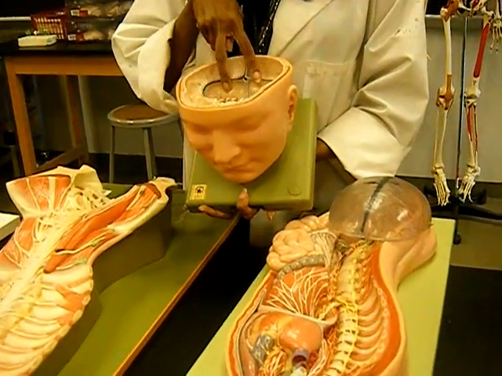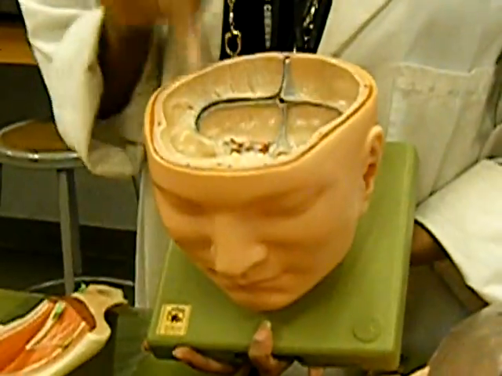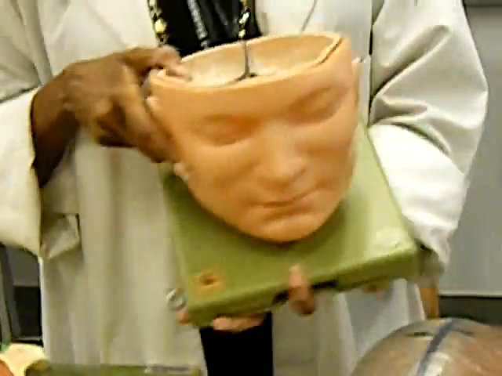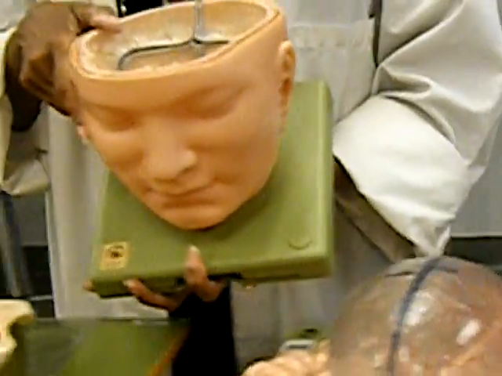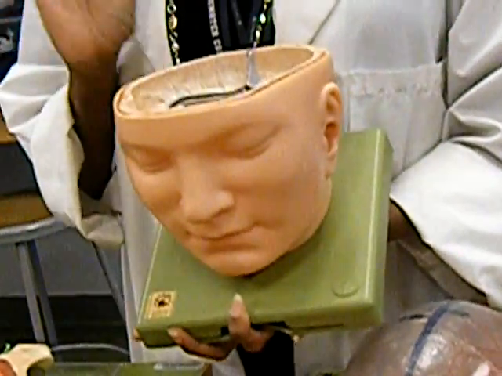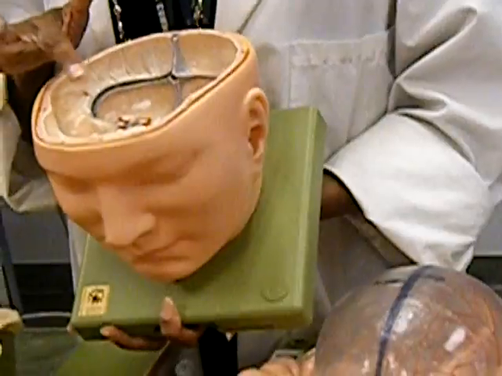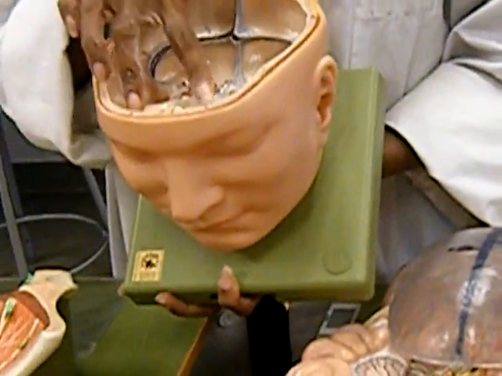Temporal lobe, occipital lobe back here. We went out the frontal lobe. If I want to go to the temporal lobe, which one of those arteries would I have to go out? Middle cerebral. Take me out to the temporal lobe. Okay? So, I'm draining from my frontal lobe.